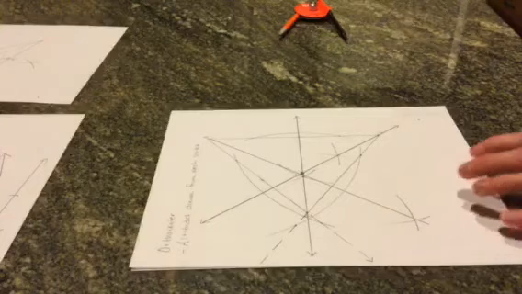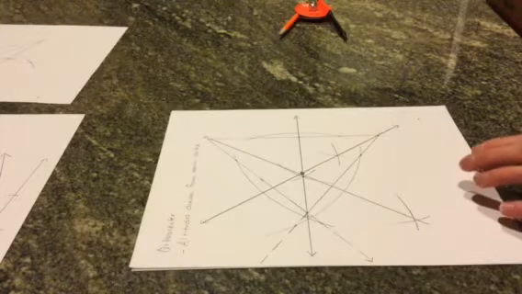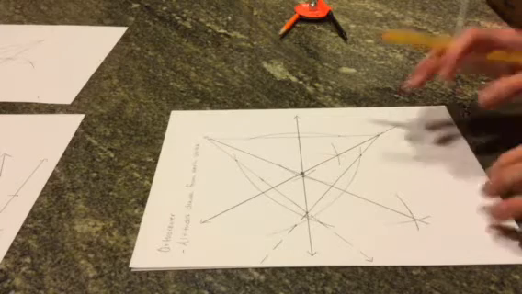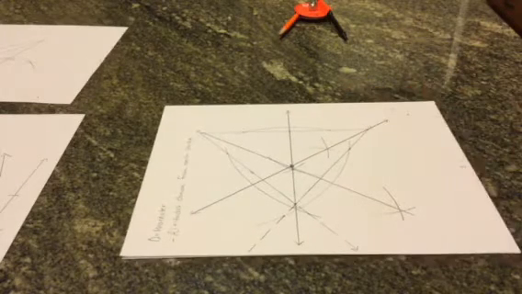The orthocenter is the point of concurrency that is the crossing of the altitudes of a triangle. The orthocenter, like the centroid, has significance.